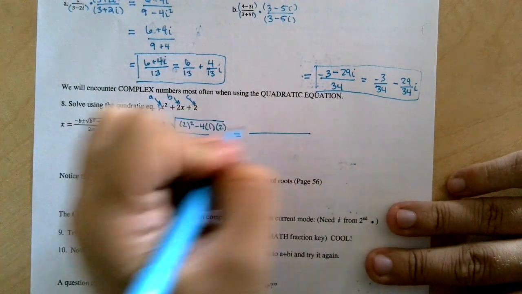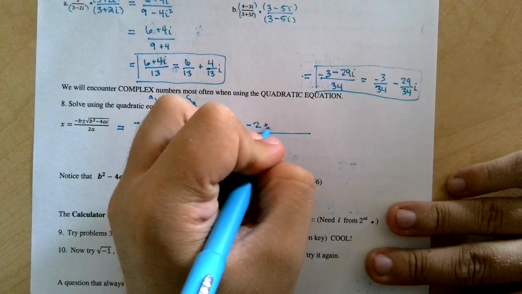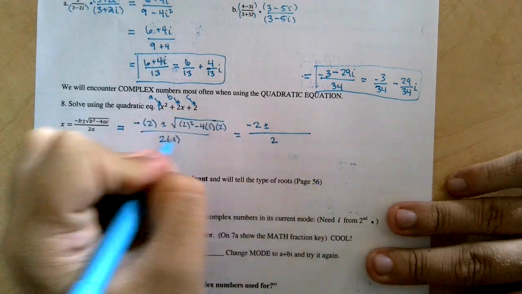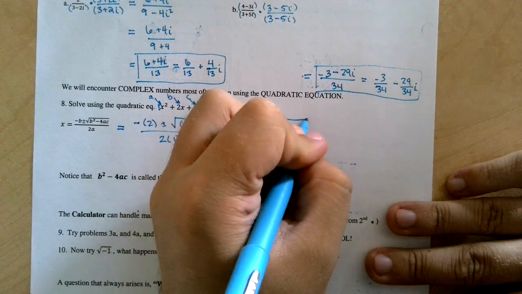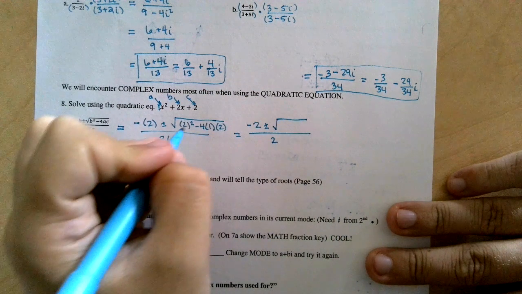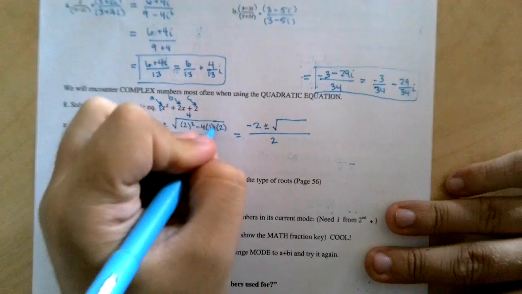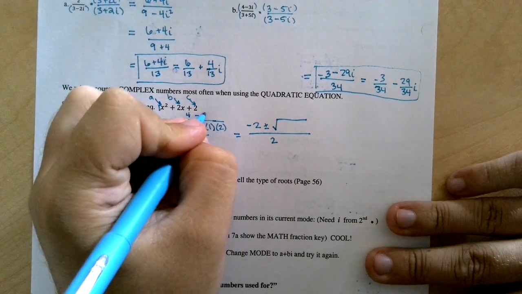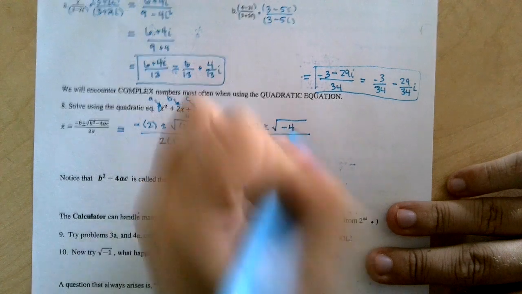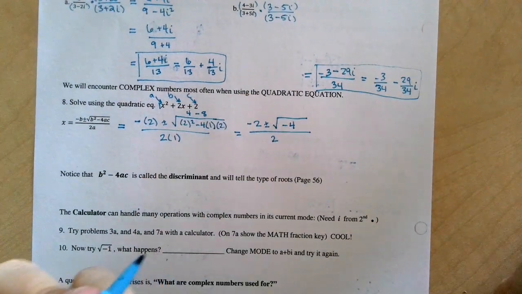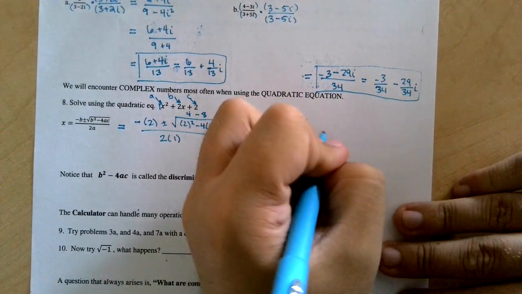Simplifying and cleaning this up, -2 out front, +2 down below. With the square root, 2 squared is 4. -4 times 1 times 2 is a -8. So I get a -4 underneath. This is not new. We've done this before.